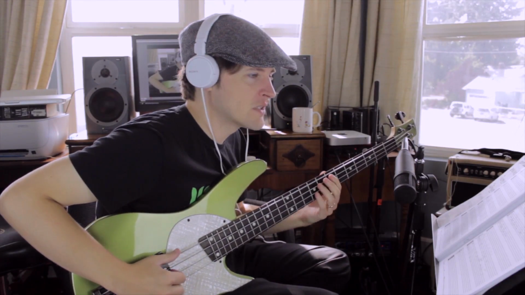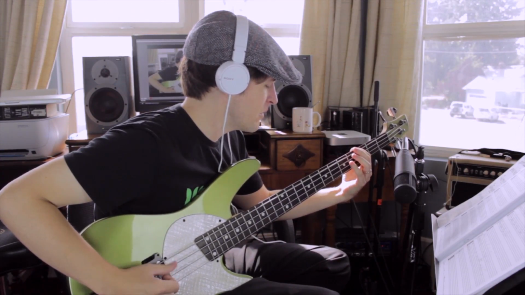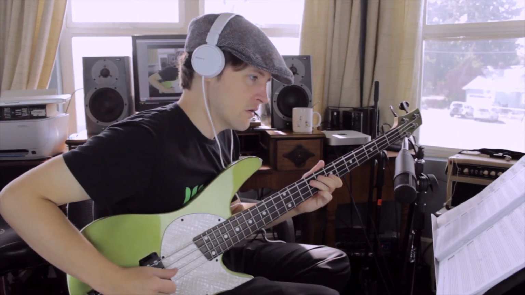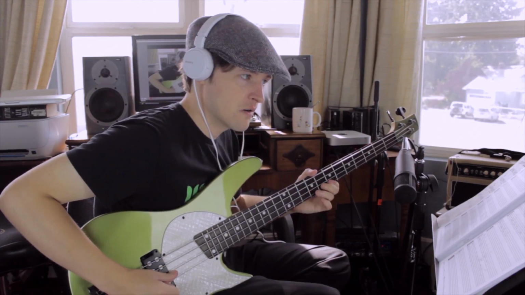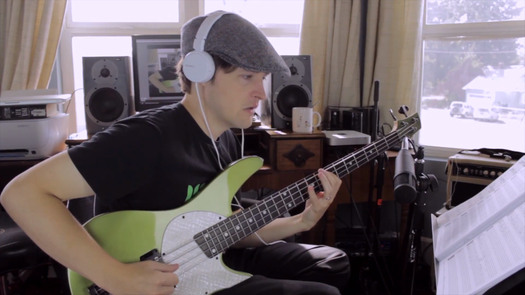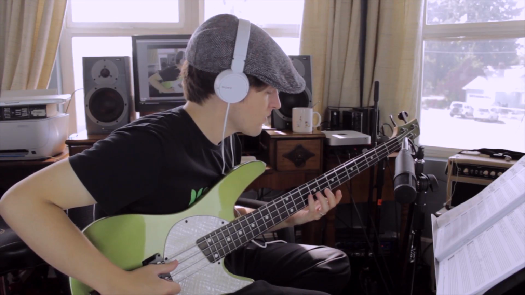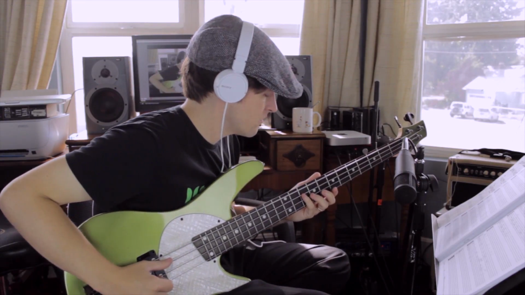So I have the B minor pentatonic. If I just played, for example, here's the G, and I play B minor, and then E minor, B minor. Exactly. So then you can just mix them up.